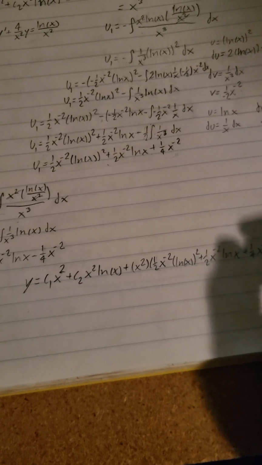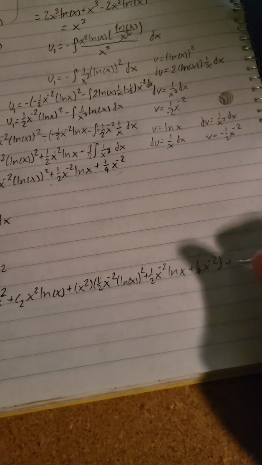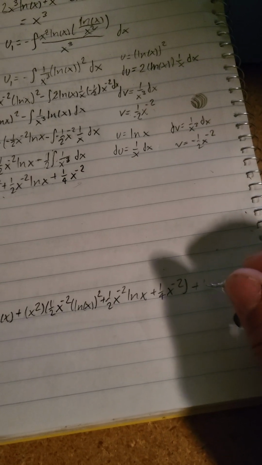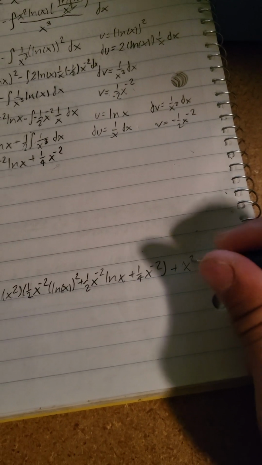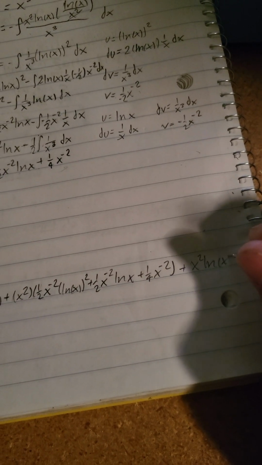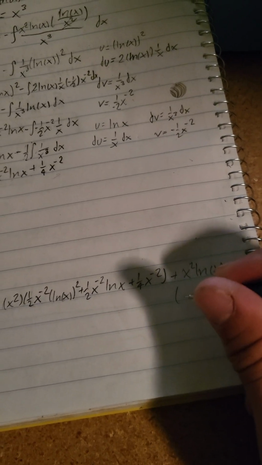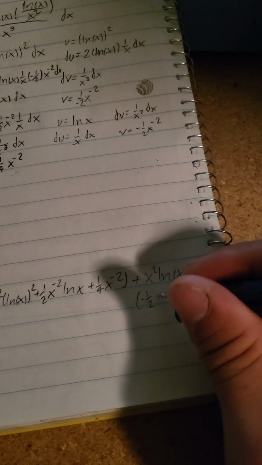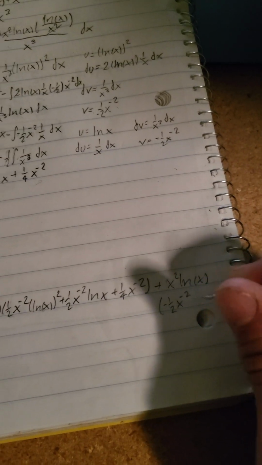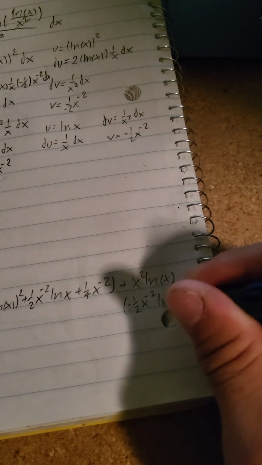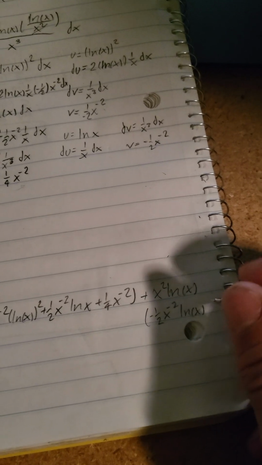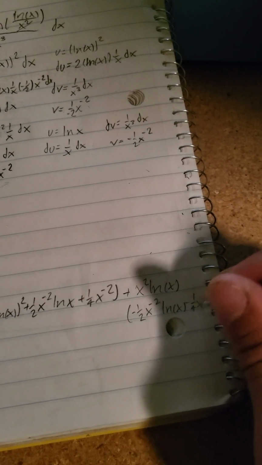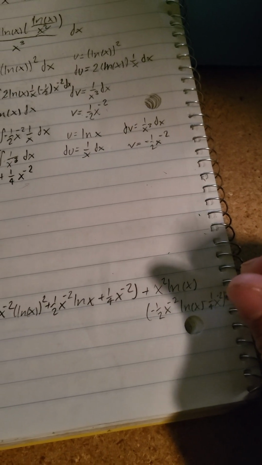Running out of room. Plus y2 is x squared ln x times u sub 2, negative half x to the negative 2 ln x minus a quarter x to the negative 2.